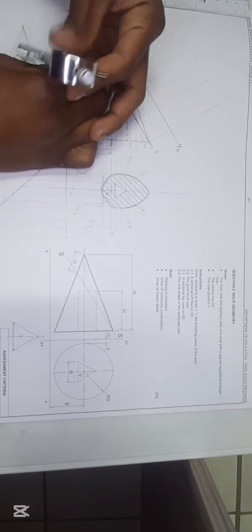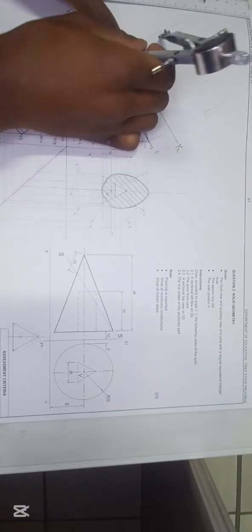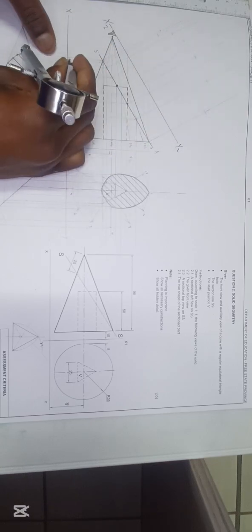And on this line I have my point here from XY line.